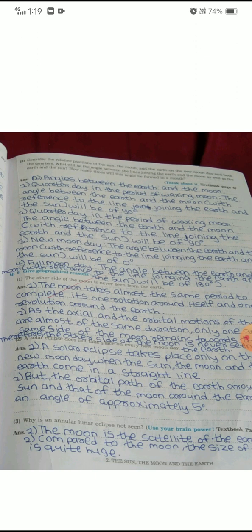Quarter day in the period of waxing moon, the angle between the earth and the moon with reference to the line joining the earth and the sun will be 90 degrees.